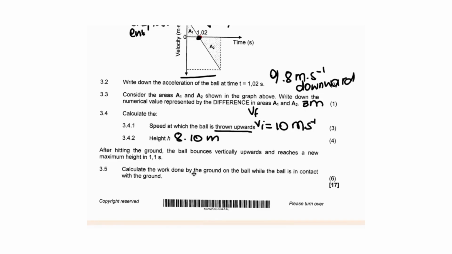And then question 3.5. After hitting the ground, the ball bounces vertically upward and reaches a new maximum height in 1,1 second. Calculate the work done by the ground on the ball while the ball is in contact with the ground. Okay, so we need to find the work. It's 6 marks.